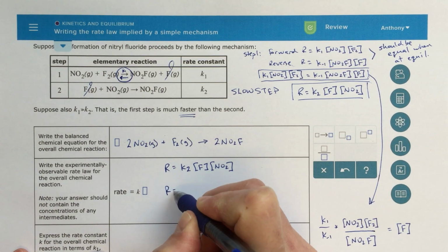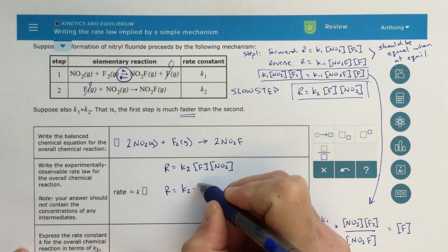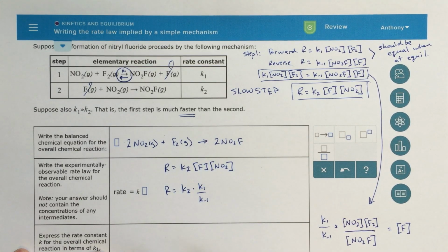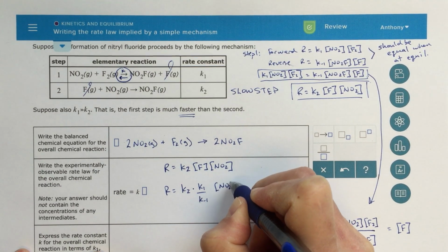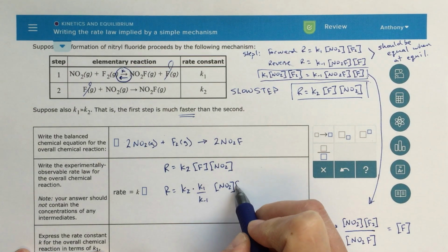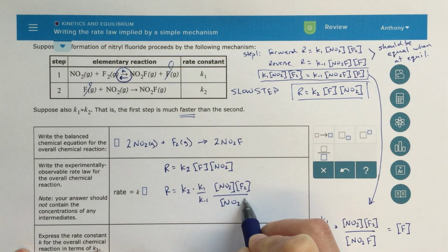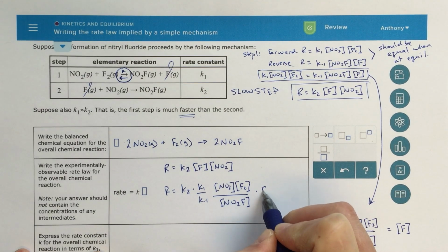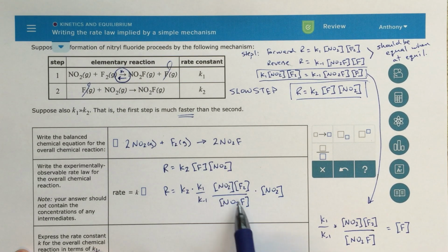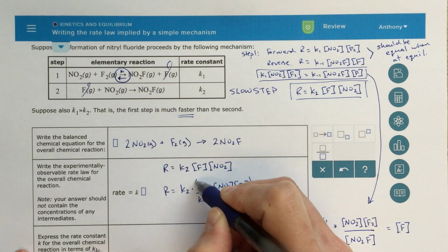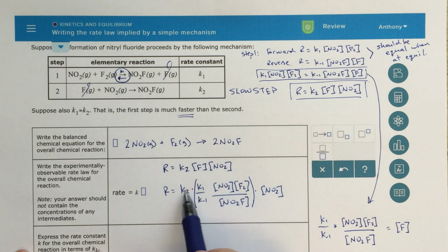So now I can say that the rate is going to be equal to K2 times K1 over K inverse 1 times the concentration of NO2. So now I'm just writing all of this stuff out. F2 over NO2F. And then that's going to be multiplied by the concentration of NO2, right? So this F term here, this is all of this stuff here. I'm substituting all of that in for this. And then I've got my other bits right here and here.